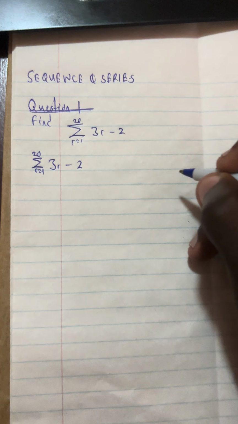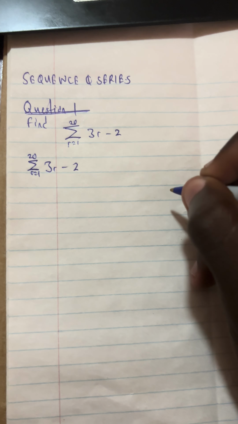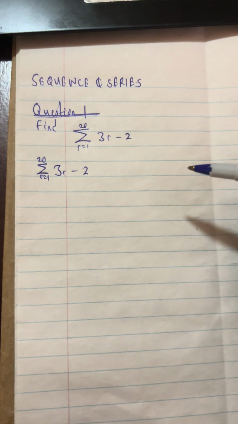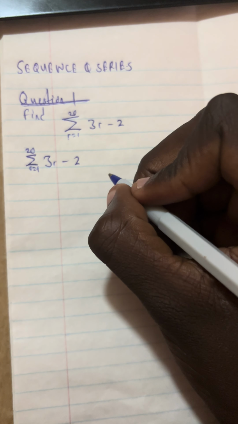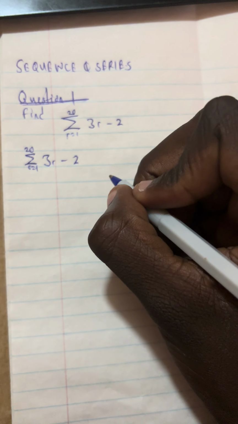So today we are doing sequences and series, right? I think it's a topic that is a bit tricky, so sometimes it's very difficult to really practice it. But since your maths exam is coming up, this is an important topic, right?